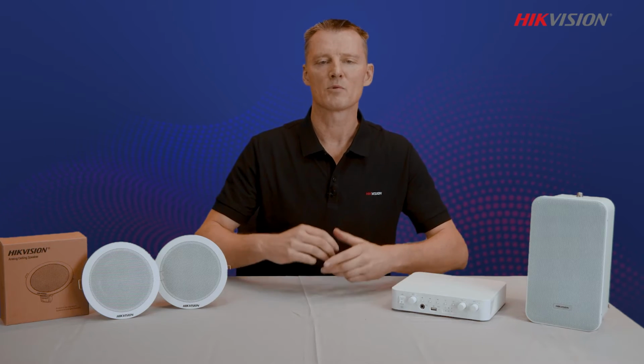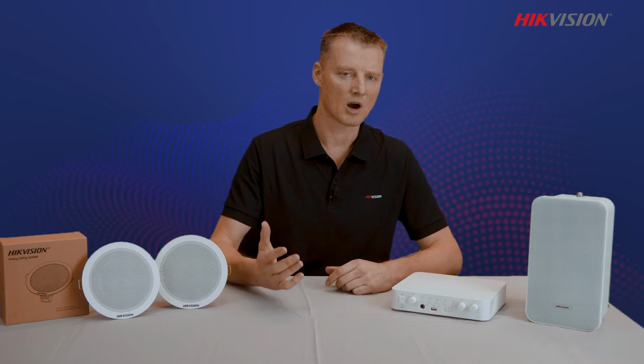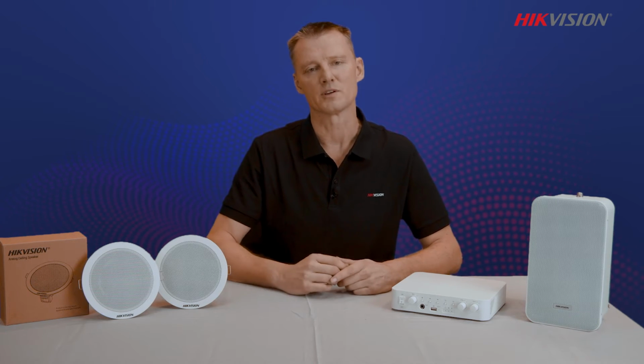How to set this up I will demonstrate later, so let's start by showing a short video on how to connect all the hardware together and what you will need for this.